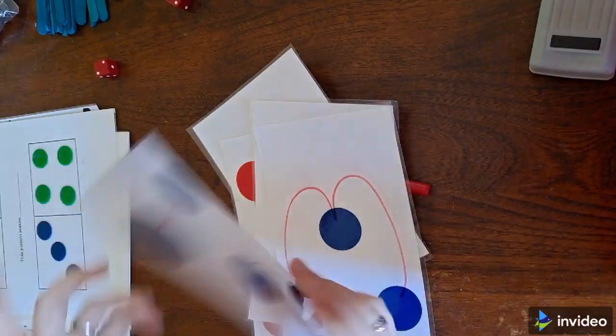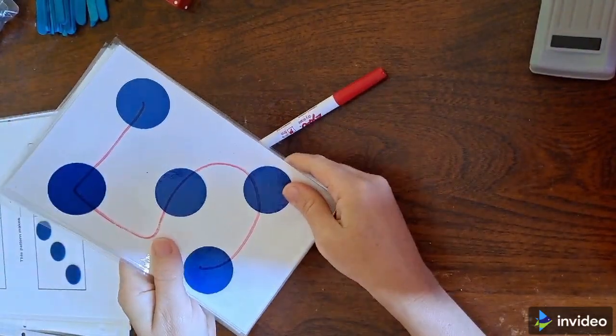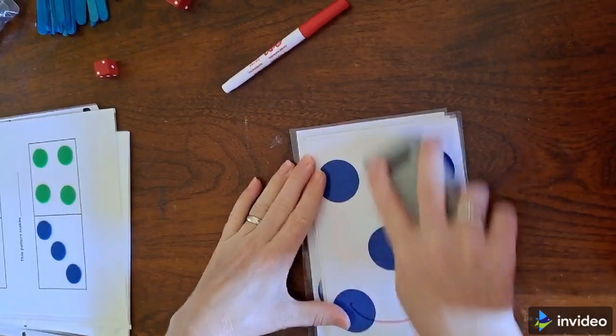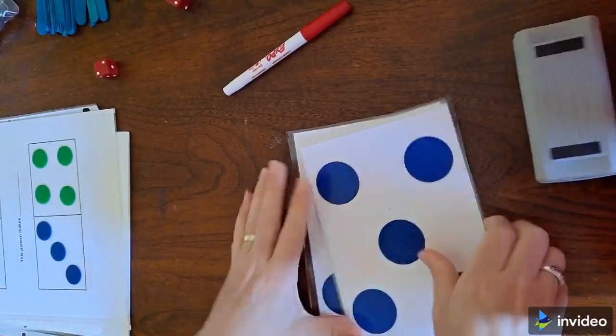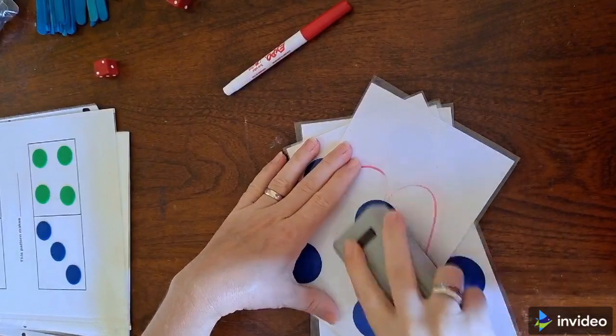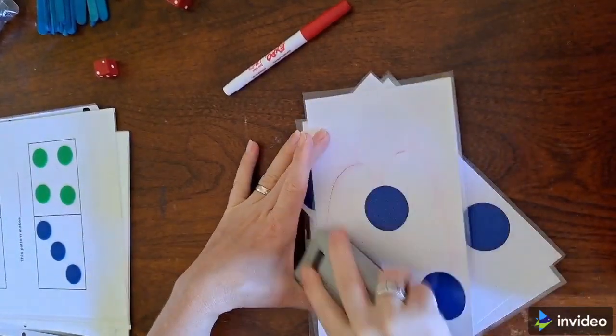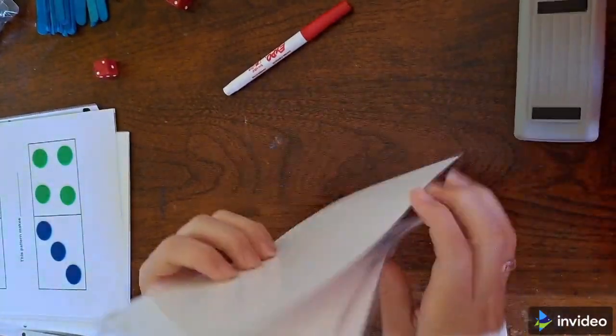5, hold up 5 fingers. So using the fingers as a near point reference is a good thing. Have them jump 5 times. Use gross motor reinforcement of what these numbers mean while they're seeing them, while they're saying them, while they're touching them.